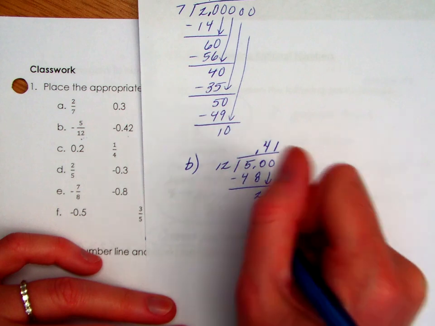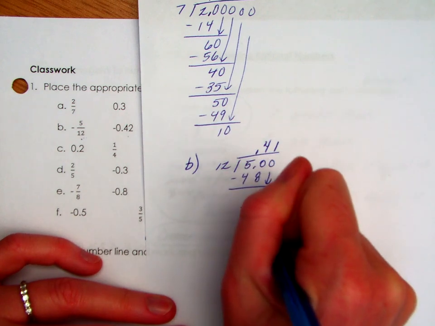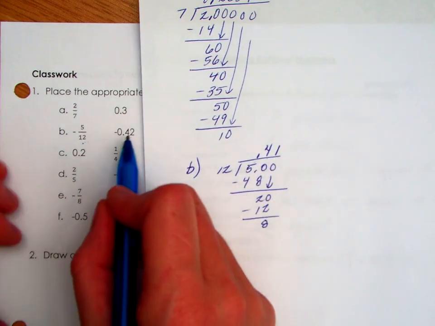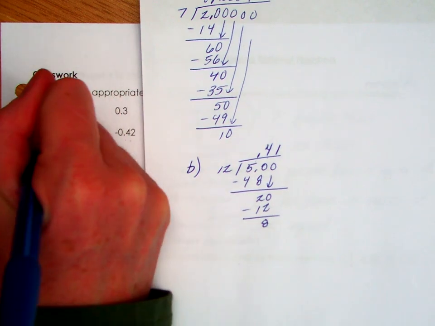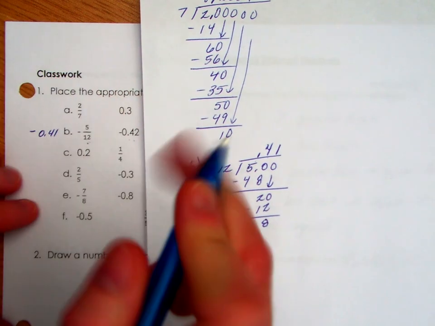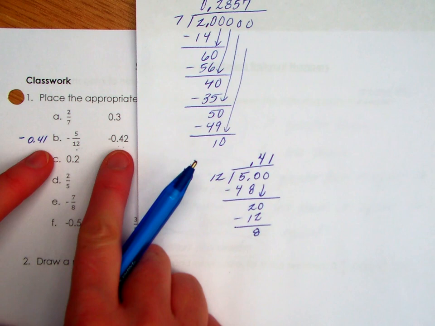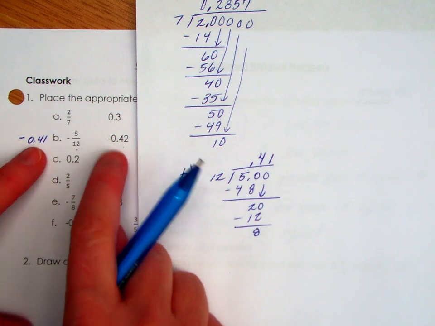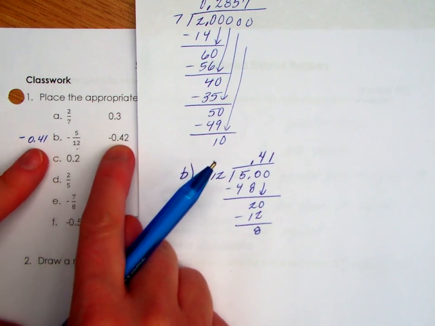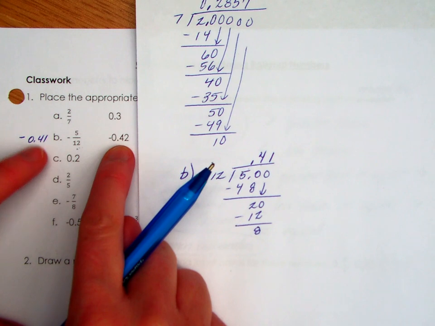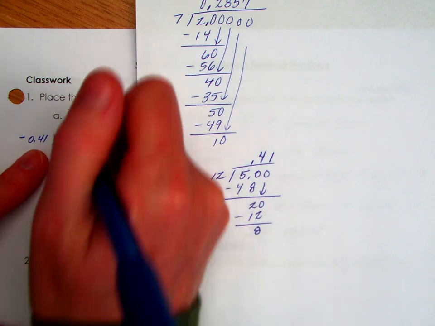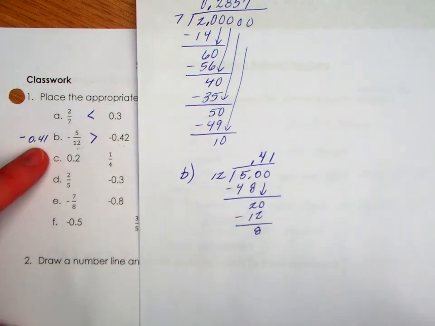I think I already have enough evidence. I do, because this is 0.41 and this is 0.42. So if this is closer to 0.41 being negative, which one is bigger? Is this one closer to 0 or is this one closer to 0? This one is ever so slightly closer to 0. So this one is greater than.